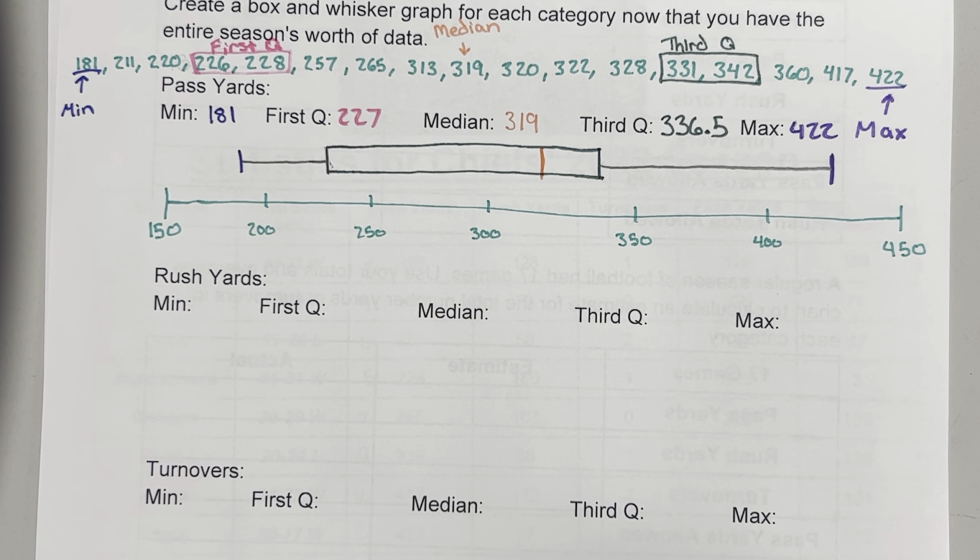I will explain a little bit more kind of the interest of having a box and whisker plot in a separate video if you want to watch that.